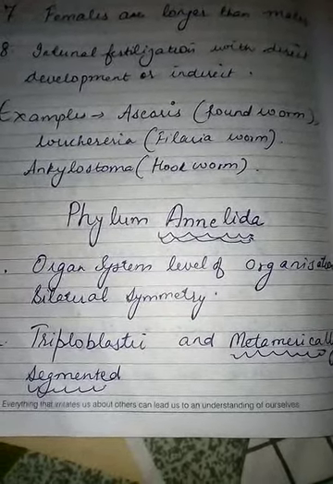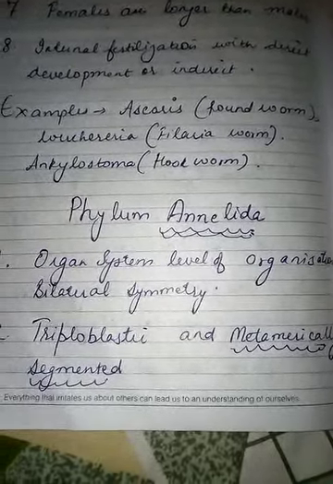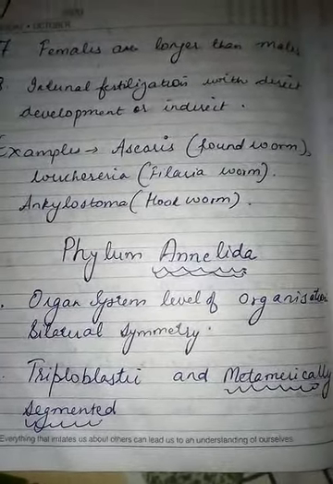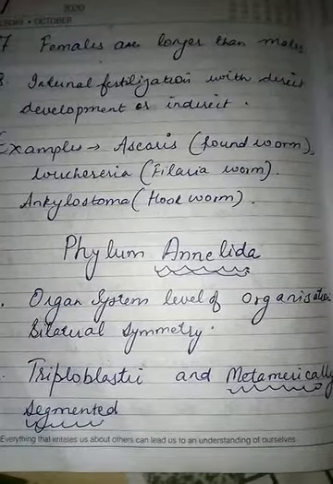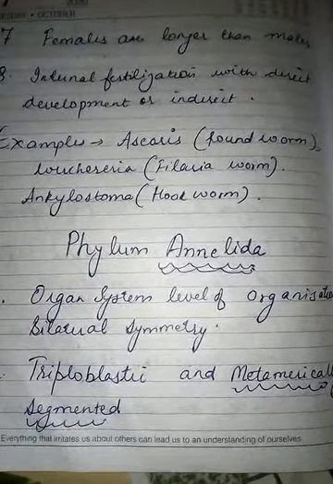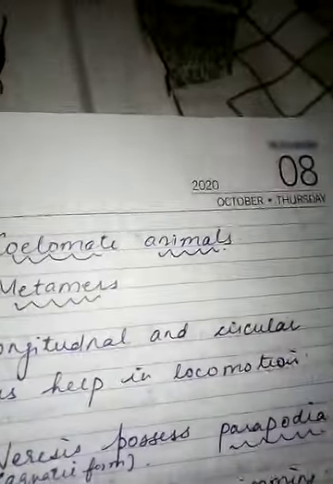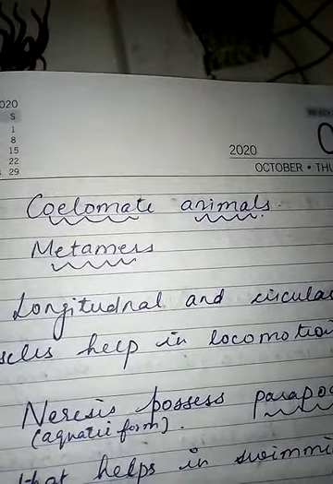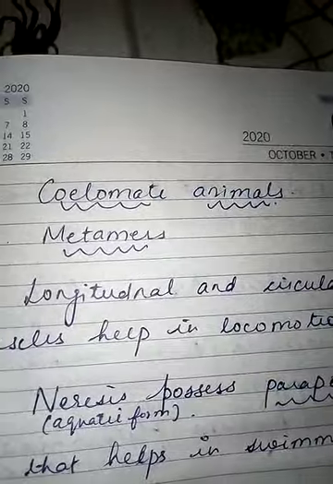They possess organ system level of organization, bilaterally symmetrical, triploblastic and metamerically segmented body. They are coelomate animals, meaning a true cavity is present.